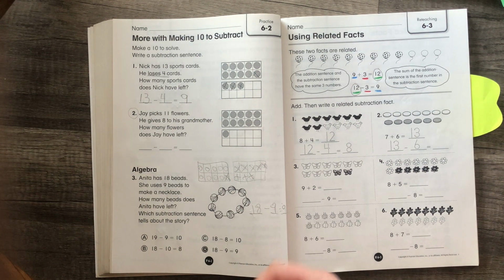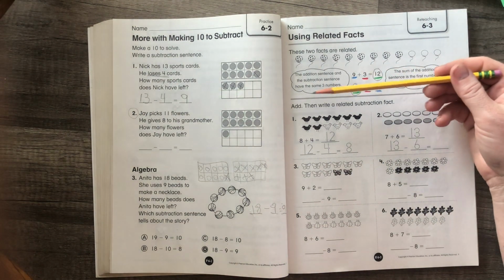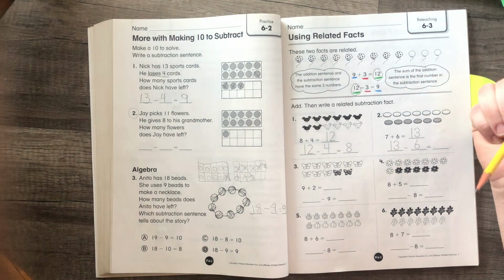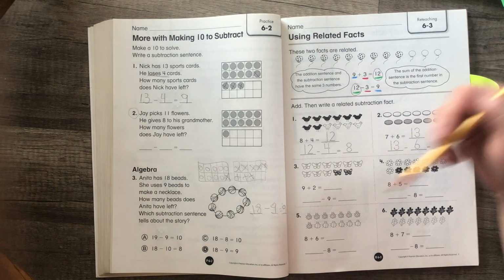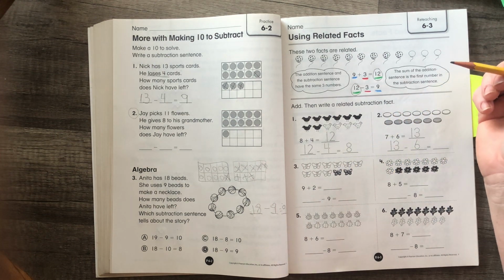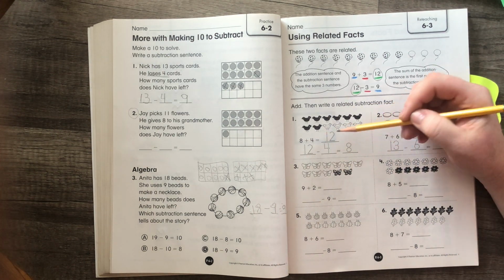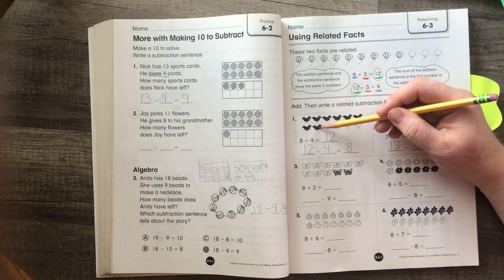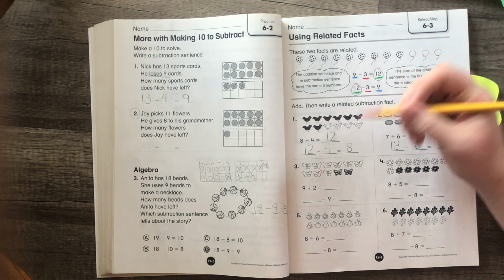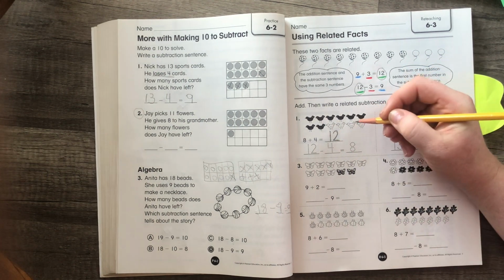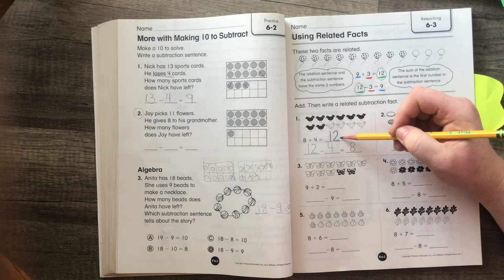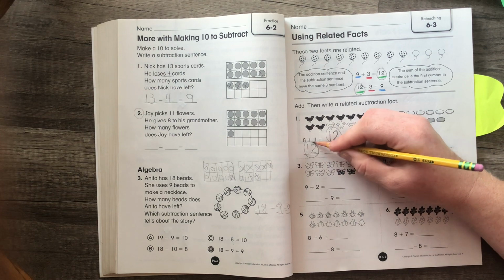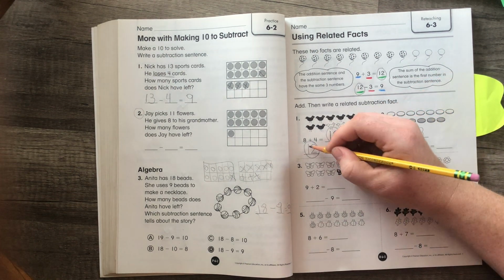Okay? All right, so let's see what they're talking about. Add, then write a related subtraction fact. So we don't even need to do anything crossing out wise because we're just going to be following the same kind of patterns. Okay? So we have 8 plus 4 equals 12. Is that true? 1, 2, 3, 4, 5, 6, 7, 8, 9, 10, 11, 12. That's correct. All right, so if we have 8 plus 4 equals 12, what did they tell us before? The sum equals the first number. All right, so we wrote that looks the same.